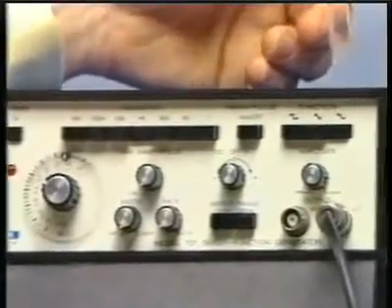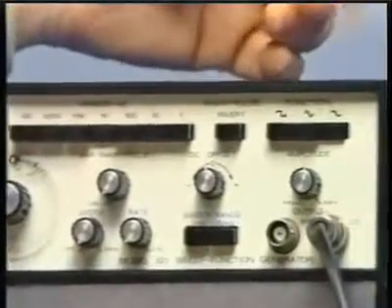Now, we'll be seeing all of these in a fair amount of detail as we go through the demonstrations, but maybe we can begin just with the signal generator. Okay. Let's look quickly at the various buttons involved. There's a lot of flexibility with this device.